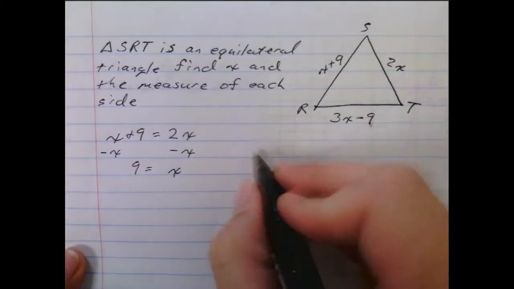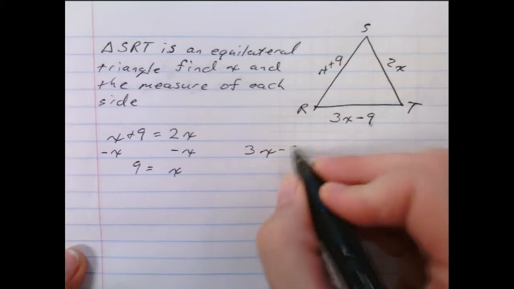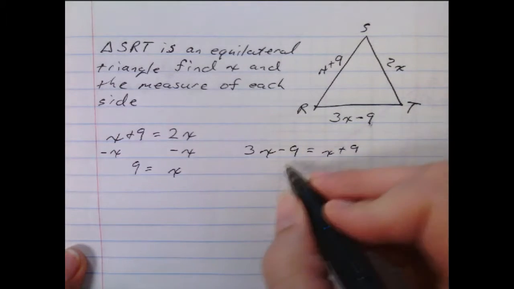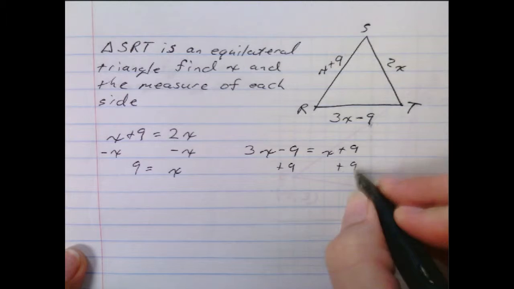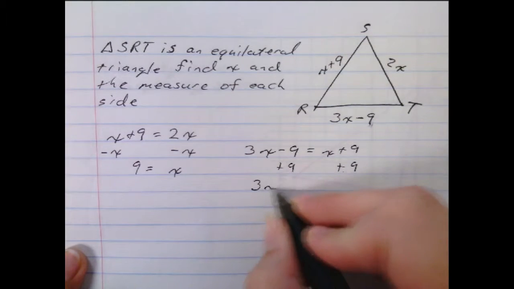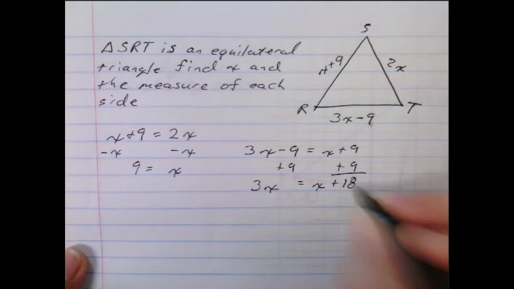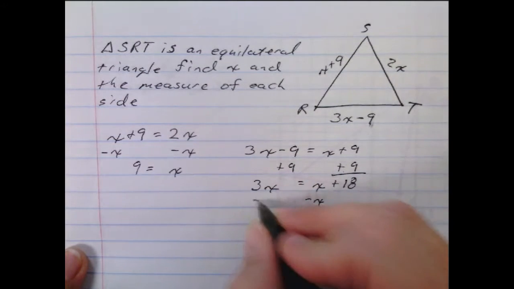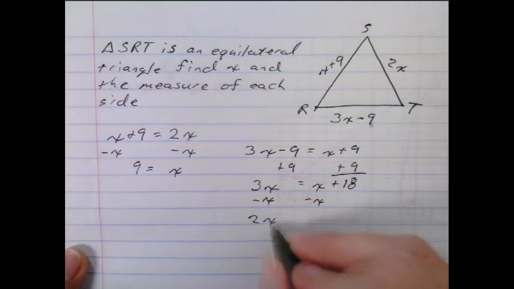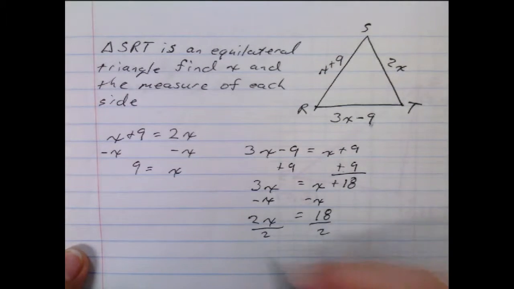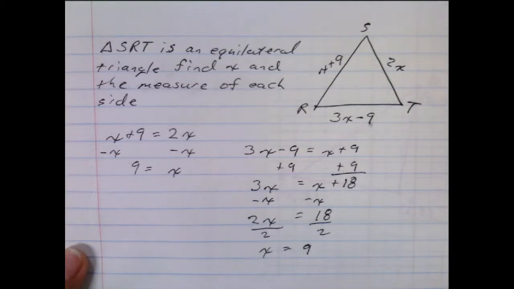I could have also set it up with 3x minus 9 equals x plus 9. So then I would have added 9 to both sides. So I have 3x equals x plus 18. And then subtract x from both sides. So I have 2x equals 18. Divide by 2. And we get x equals 9. Any of the combinations, you could set them and you're still going to get x equals 9.